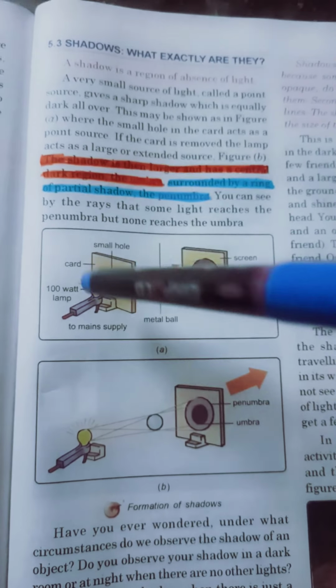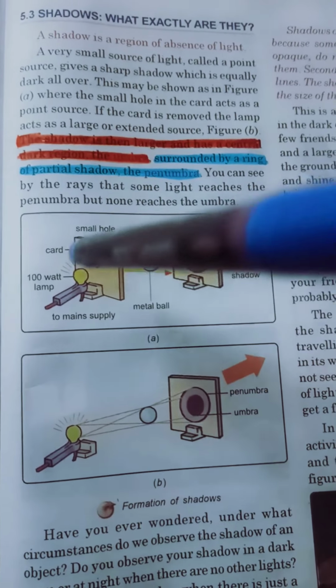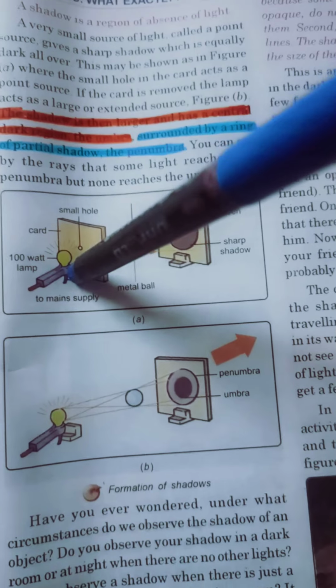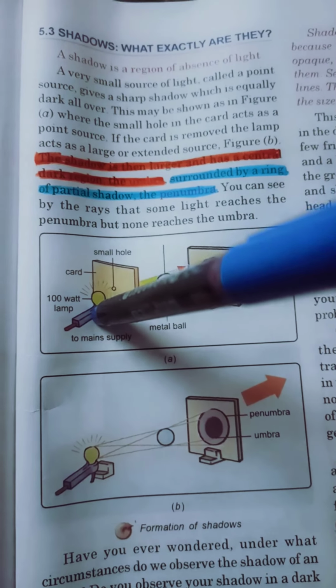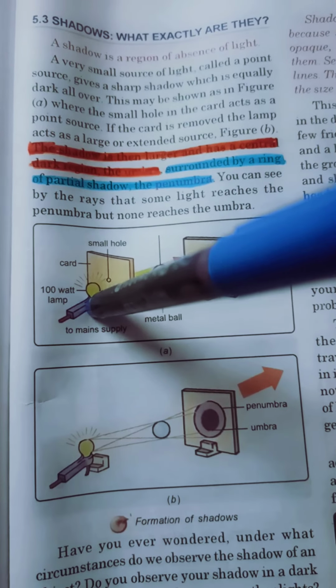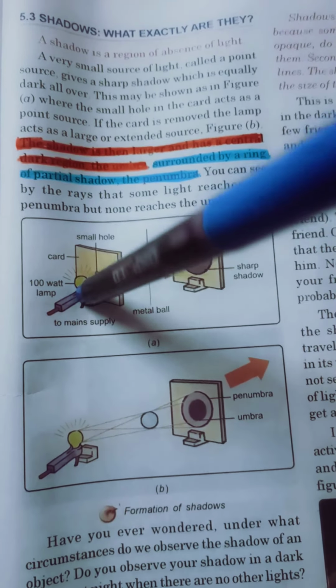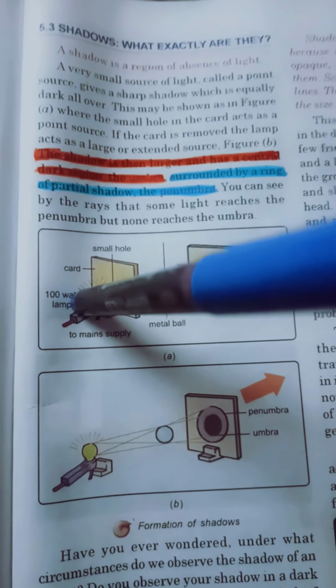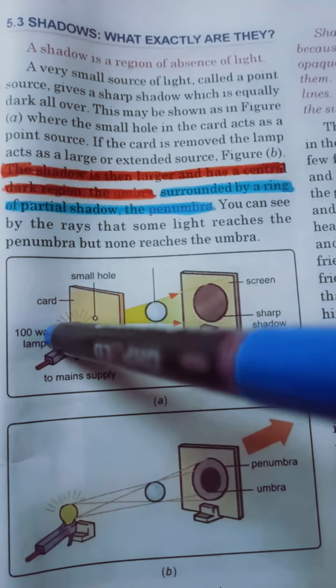Right now there is no shadow, but when I have kept this pen, we can see the shadow of this pen. It means that we have blocked the path of the light, and in this particular region, there is no light. That is why a shadow is formed.